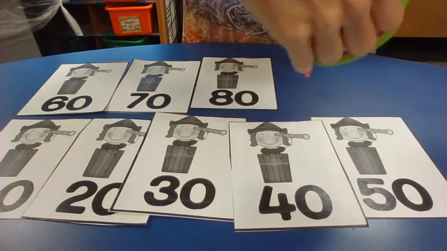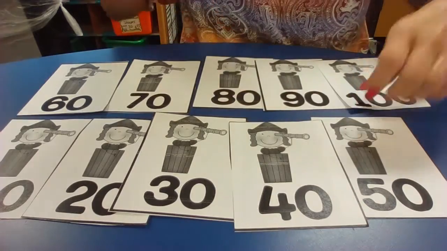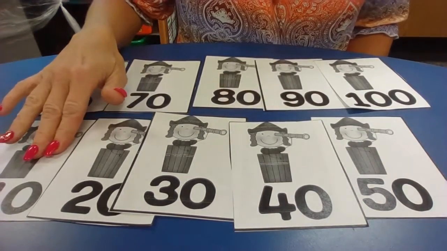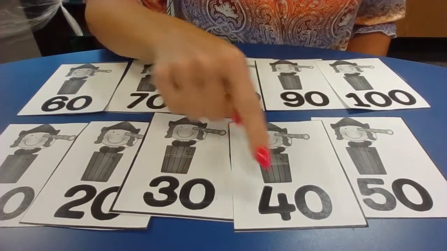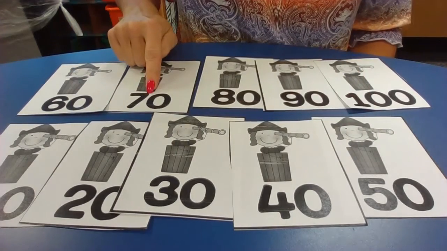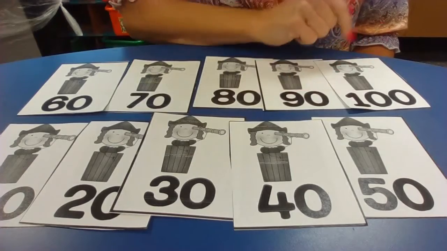Yep, 90, then 100, like that. 90, 100. Let's do it together. Ready? It's hard to see there. 10, 20, 30, 40, 50, 60, 70, 80, 90, 100.